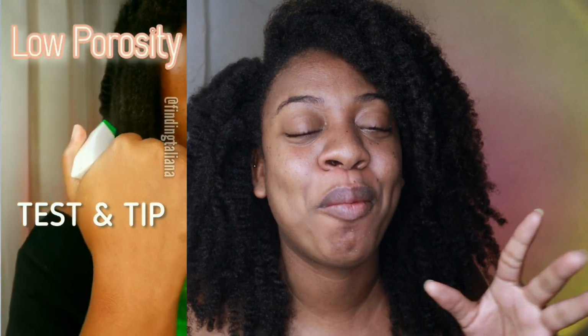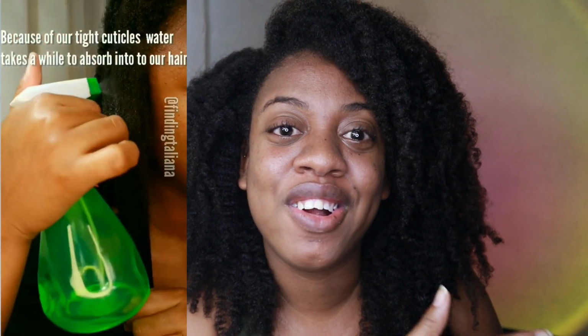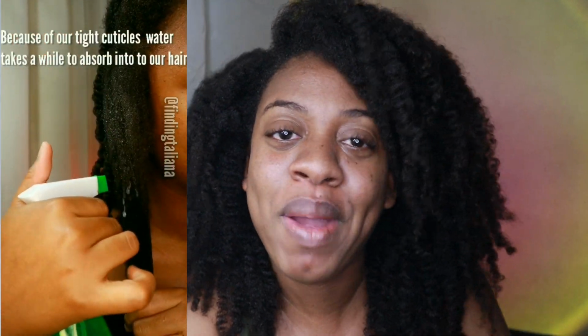If your hair is very dry, there's a possibility that you are low porosity. One of the other ways that you can tell is that if your hair gets wet, it stays wet for a really long time, right? Or if you spray your hair with water, I'll insert clips of what I'm talking about, the water literally runs off your hair like a repellent.